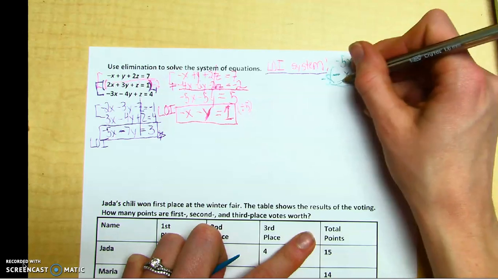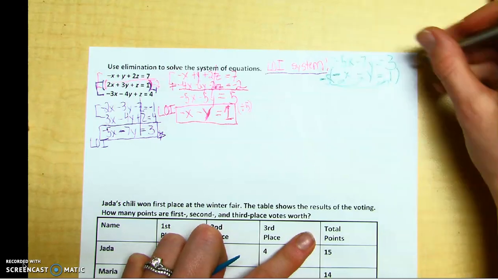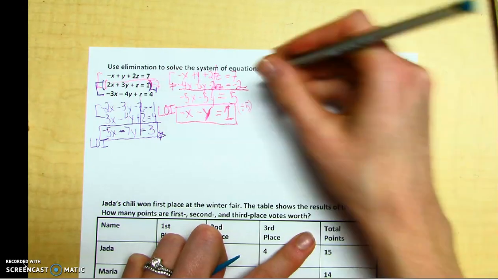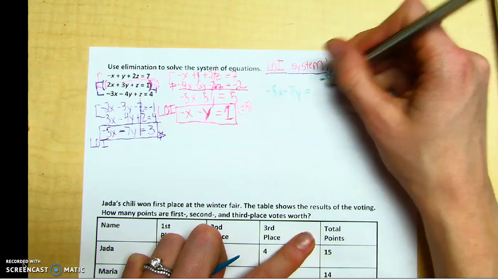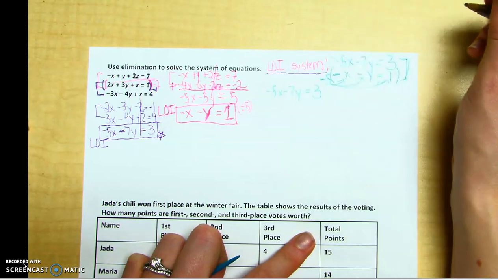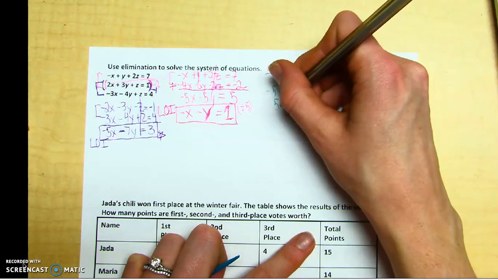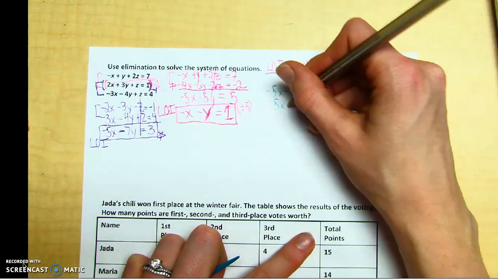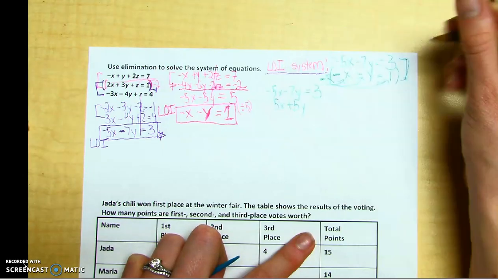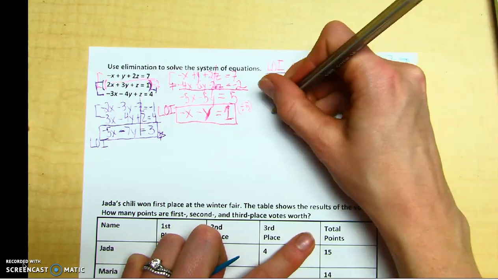So let us change our second equation here. If I'm rewriting this system, that -5x minus 7y equals 3 is going to be the same, and then the second equation I multiplied by -5 to get a positive 5x, and then I should get a positive 5y, and then I'll get a -5 here.